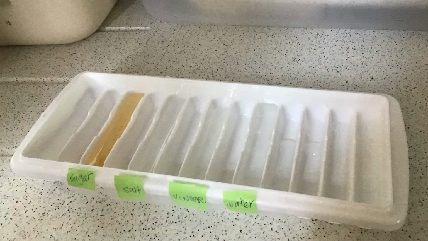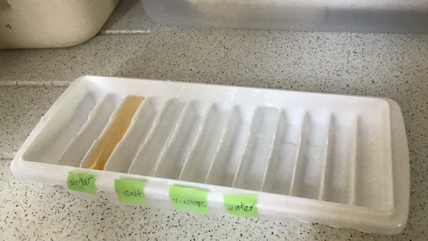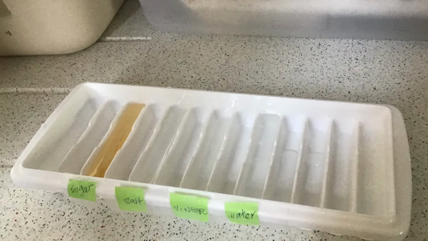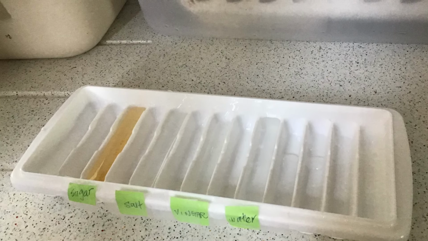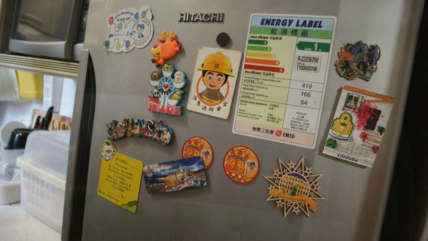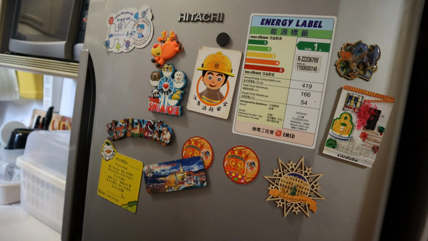As the photo shows, there was sugar, salt, vinegar, and water, and we put them separately in the ice cube tray. Then we put them into the refrigerator. After 3 hours, we take out the solutions from the refrigerator and determine which one melted the fastest. So we count the time and see which types of liquid melted fastest.